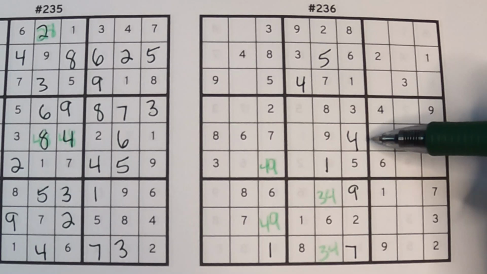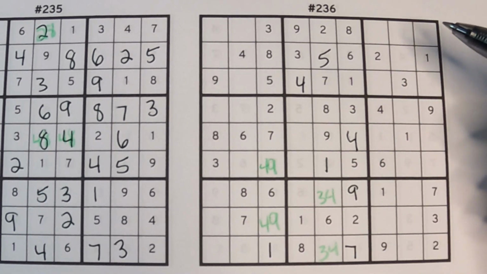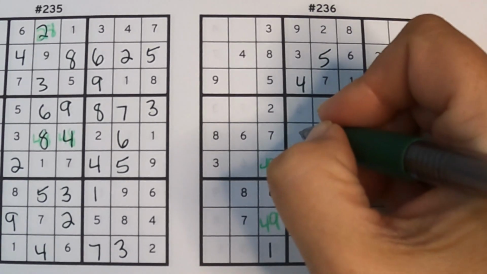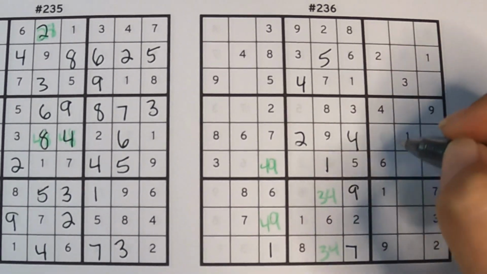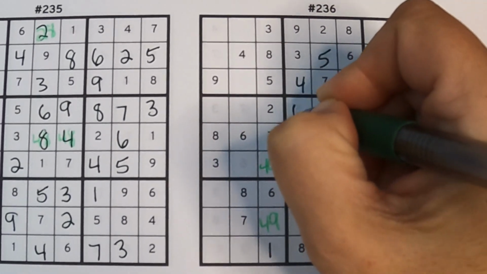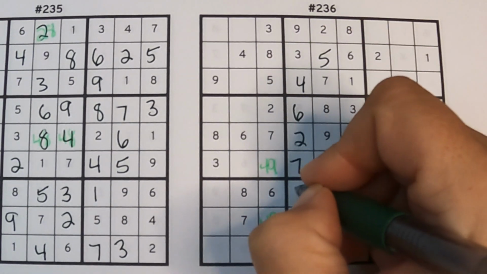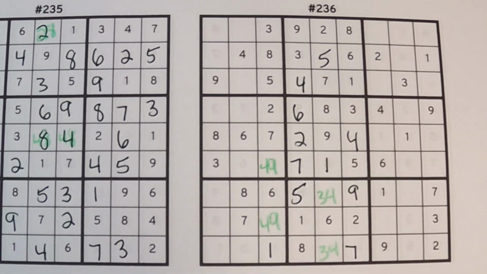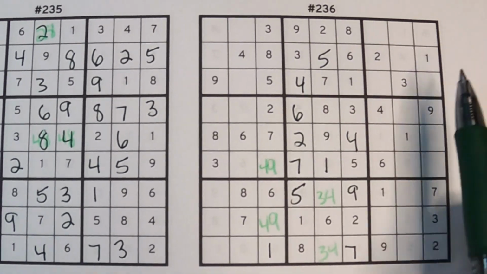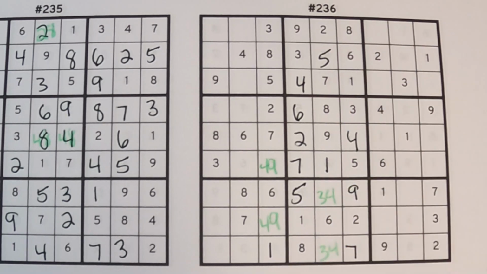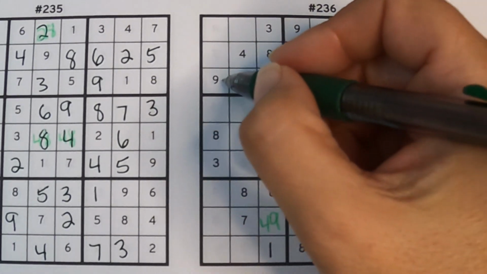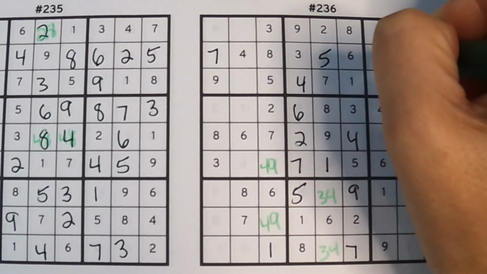For this box now, we're missing 2, 6, and 7. We've got 6 and 7 here, so this is our 2. 6 here, so 7, 6. For this column now, we're missing a 5. For this row, we're missing 7 and 9. We've got a 9 here, so 7, 9.